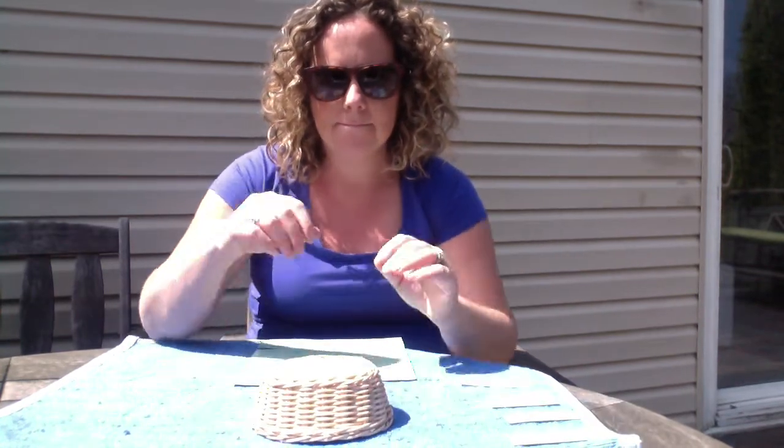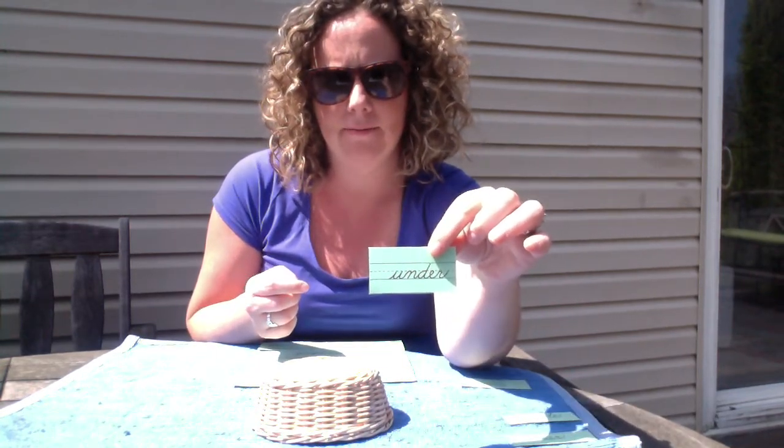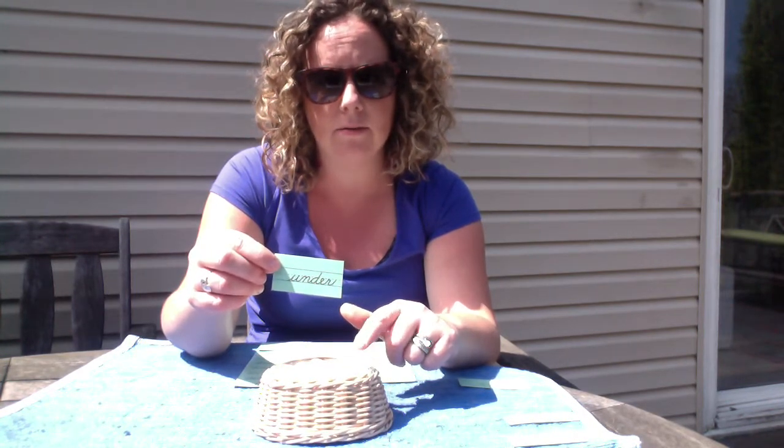I'm going to place the rhino under the basket. The rhinoceros is under the basket. Remember, the basket is our noun, and under is our preposition. It's telling us how under relates to the basket. Remember, that's a part of the preposition. And in this example, you could even say that the preposition under tells us where the object is, kind of like a relationship of location.